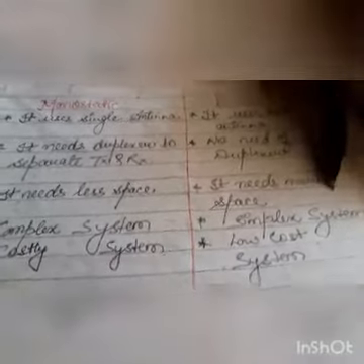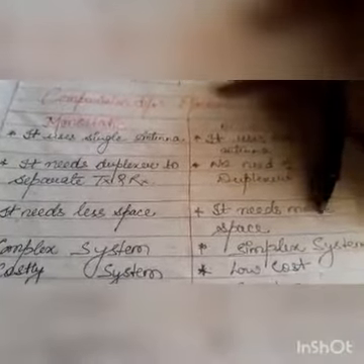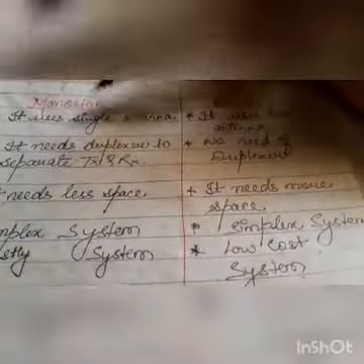Why? Because bistatic uses individual antennas for transmitter and receiver, but in monostatic one antenna behaves as both transmitter and receiver, so it consumes less space.